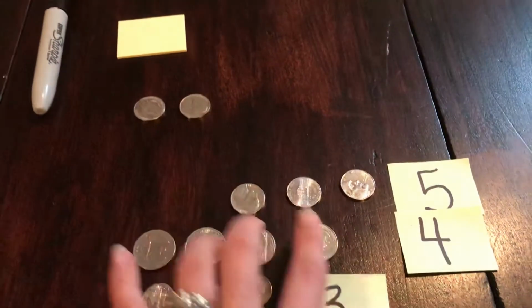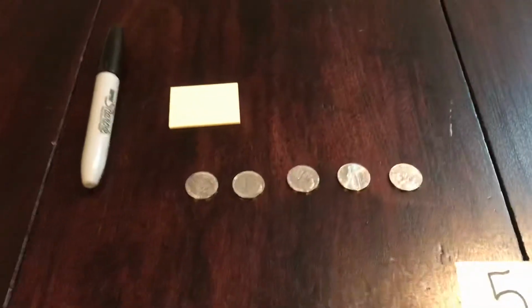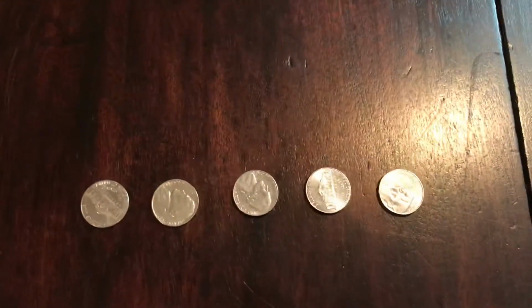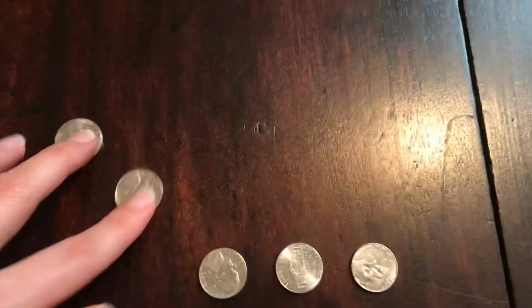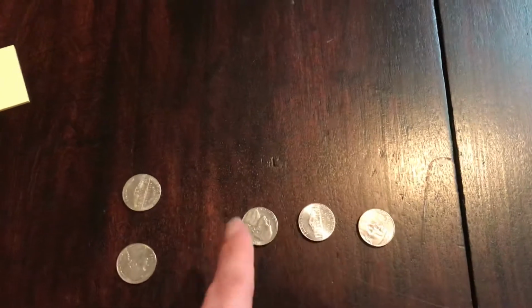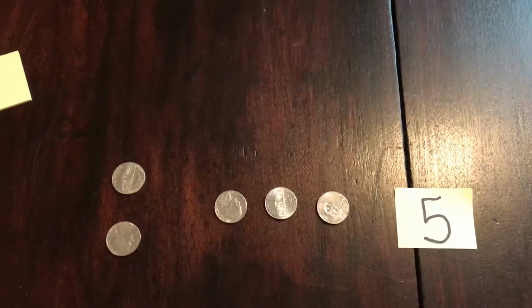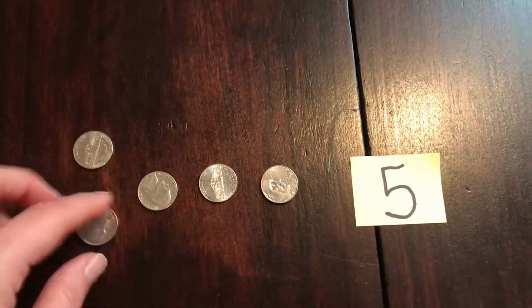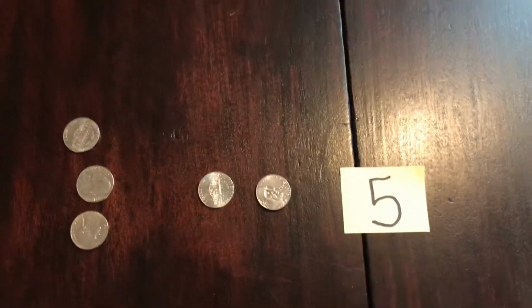So for example, if you have 5 nickels here, what you can do is break them up. So there's 5 all together, but you could put 2 over here, right? And 3 over here, and then say 2 and 3 more is how many altogether? 5, right?